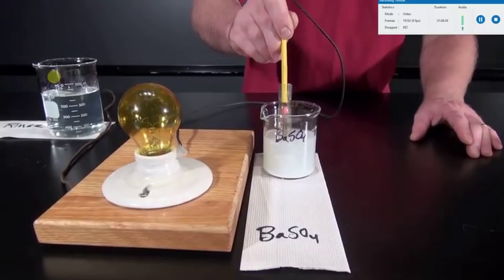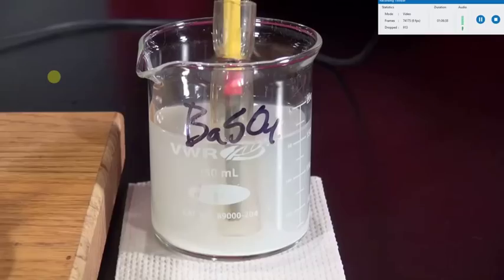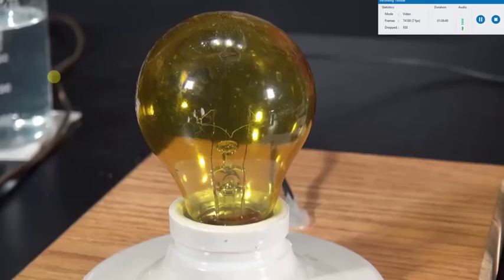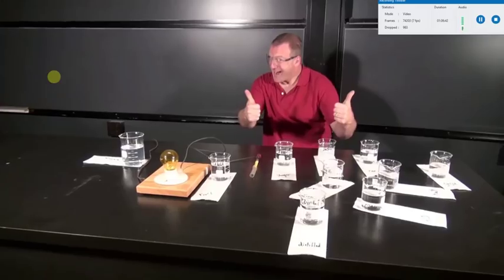Now, this is an ionic compound that doesn't dissolve in water. So it's an ionic compound, but it doesn't actually dissolve. And you can see that it doesn't conduct electricity. So the only time that ionic compounds conduct electricity is when they actually dissolve in the water.